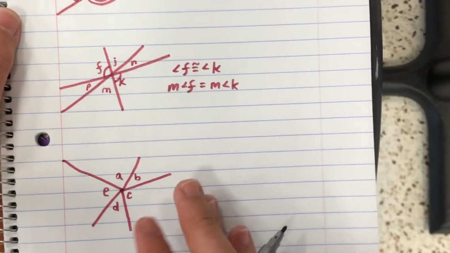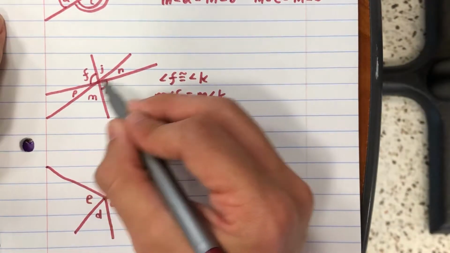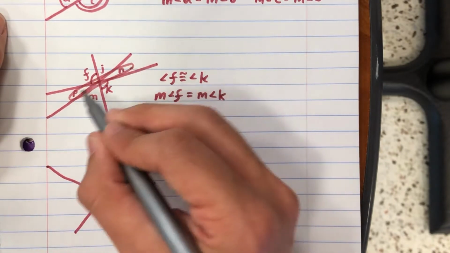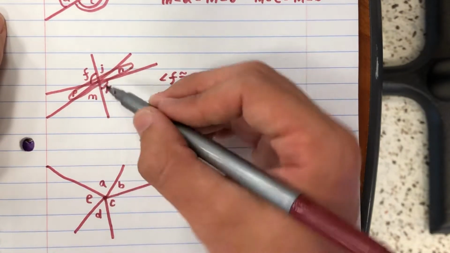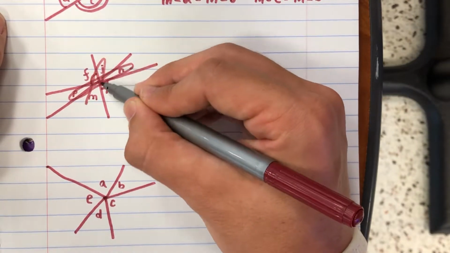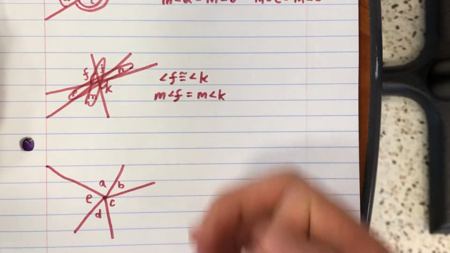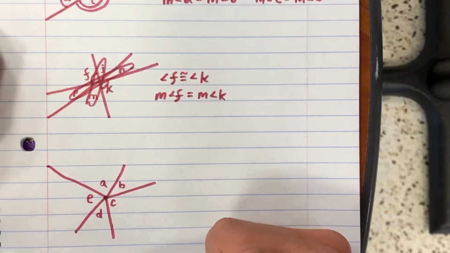I'm not going to write them out, but P and N are across from each other, so those would also be congruent, and M and J go together because they're vertical angles, they're across from each other. Again, vertical angles just means it's across from.